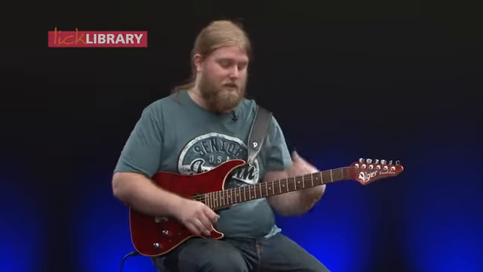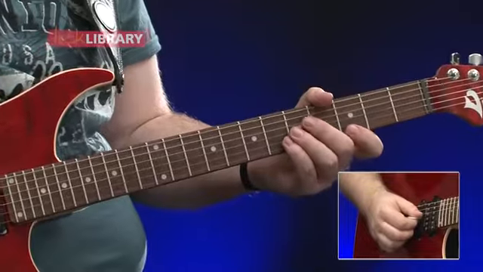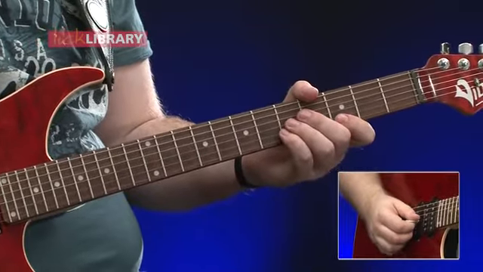I'm just going to play through them now, descending and ascending, moving up in position each time, and then I'll give you one last exercise that will give you a lot of fun, a lot of trouble. So first exercise is going to sound like this. We'll go 1, 2, 3, 4.